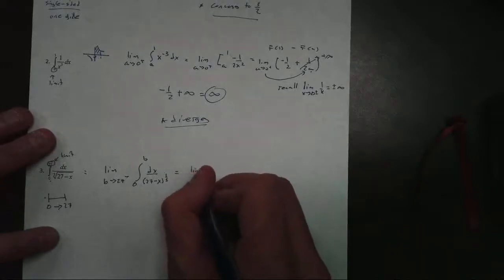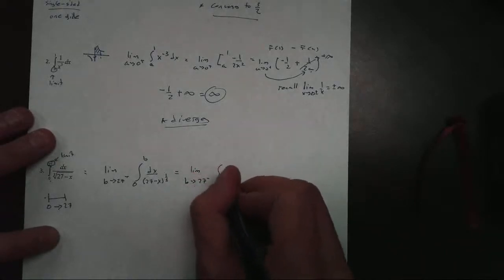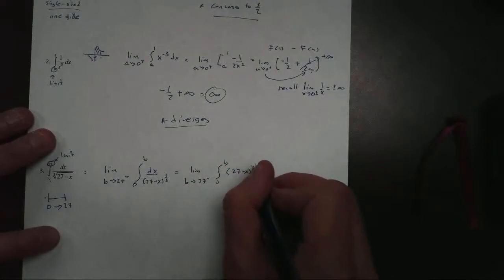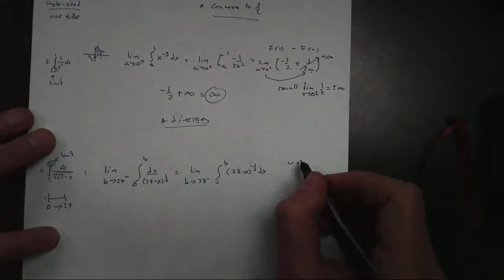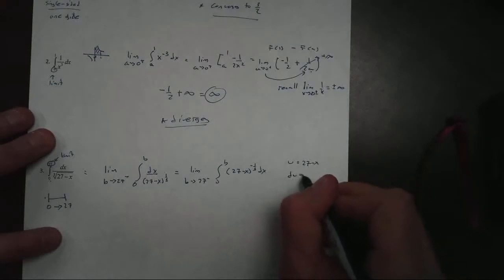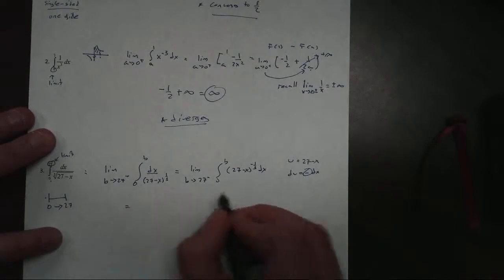Rewriting this, I'm going to take the limit as b goes to 27 from the left, and I'm going to go 0 to b, and I'm going to write this as 27 minus x to the negative 1/3. Just take the antiderivative, easier. This is a u substitution. U is 27 minus x. Du is just negative dx. I really want the negative. So I can integrate this real quickly.